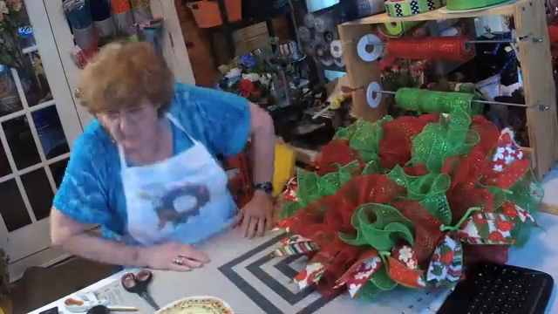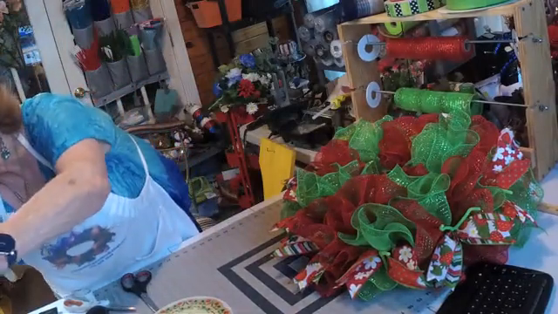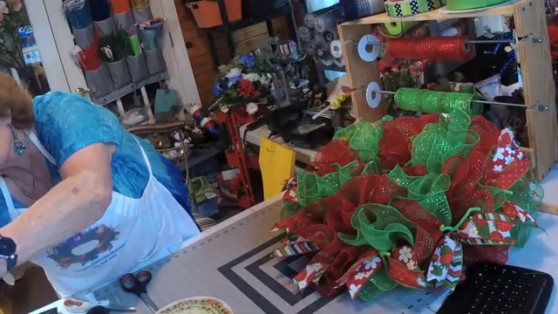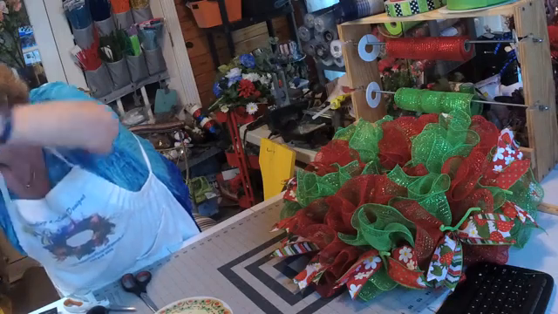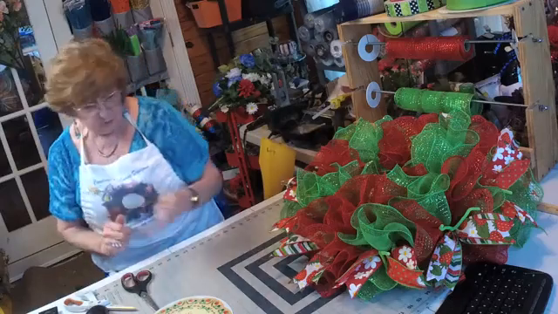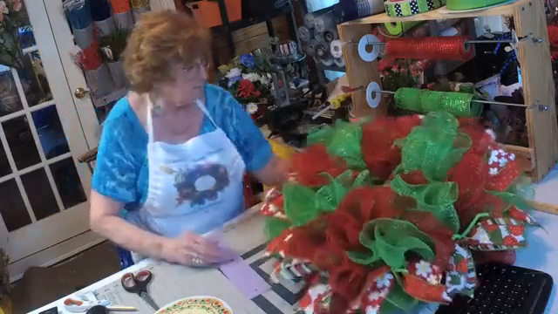Okay, let's cut some more ribbons. So for the top row, I'm going to go 13 inches. Find my 13-inch ruler. Size matters. These are my ribbon rulers that we make in our shop.